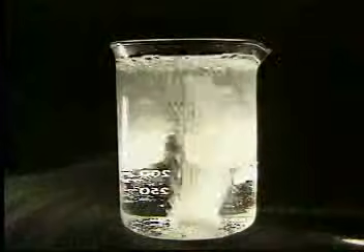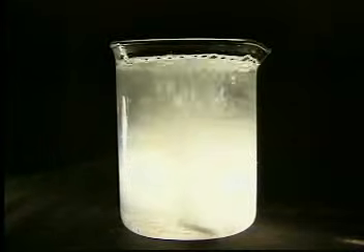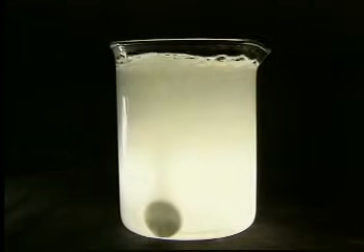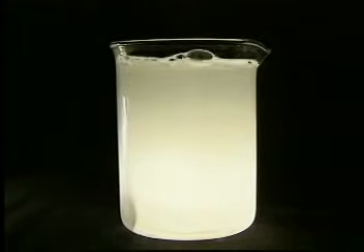And in some chemical changes, such as when this tablet is placed in water, bubbles form, which is another clue that a chemical reaction may have occurred.